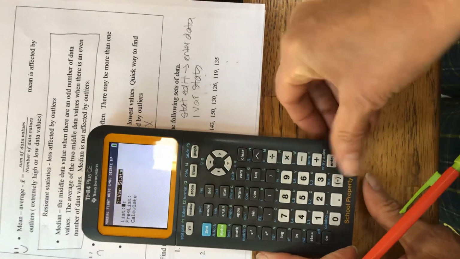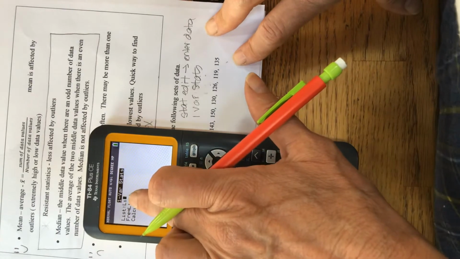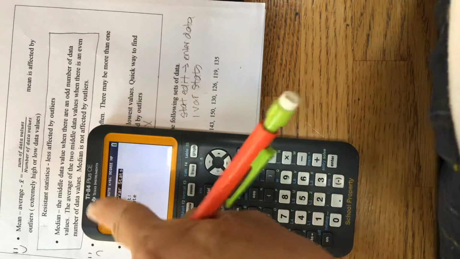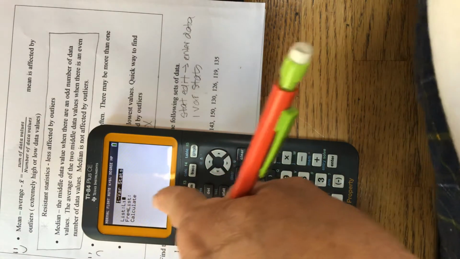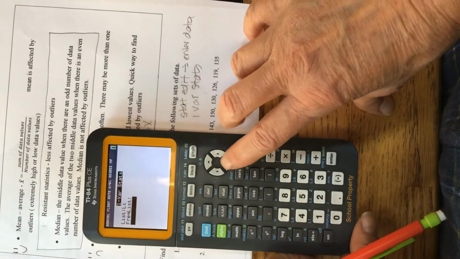I'm going to hit it. Now, my data is in list 1. If something happened and you don't have a list 1, you can put it in list 2, 3, 4, whatever you want. But you have to tell the calculator what list your numbers are in. Frequency list we'll get to tomorrow. And calculate.